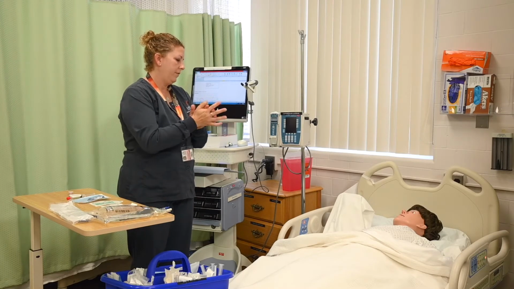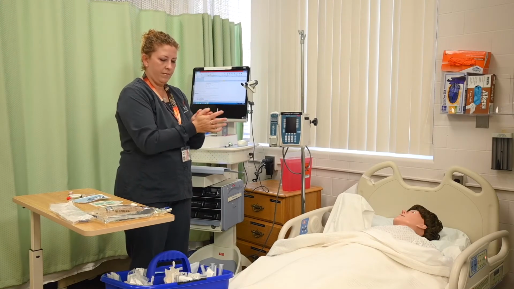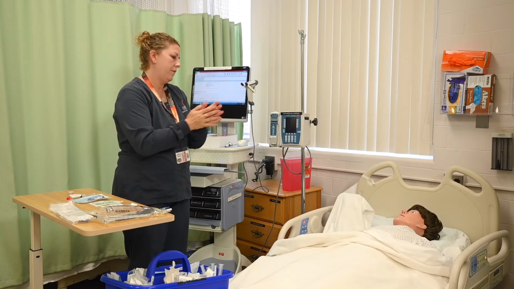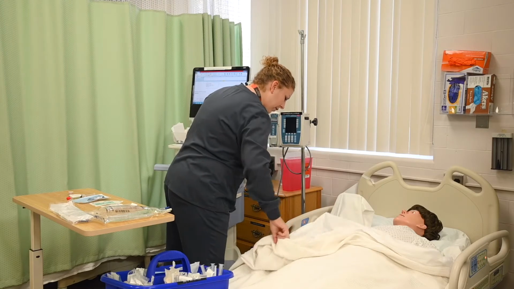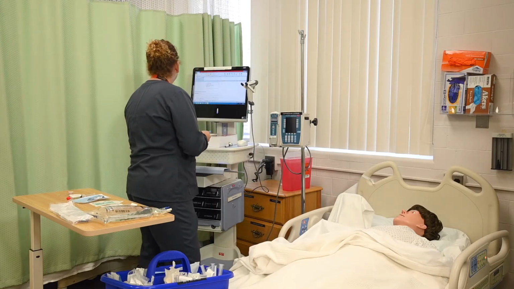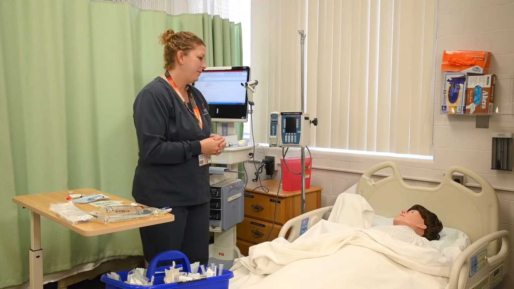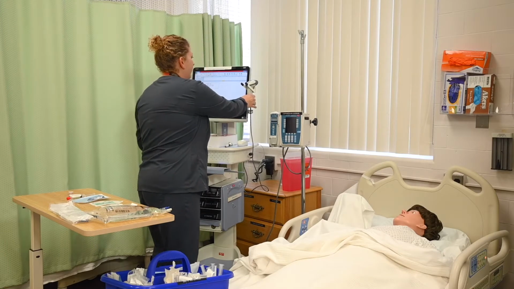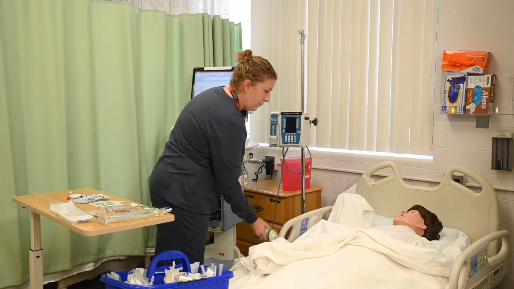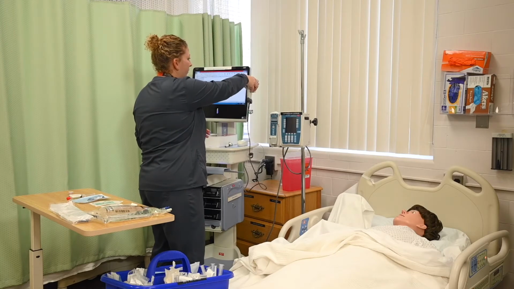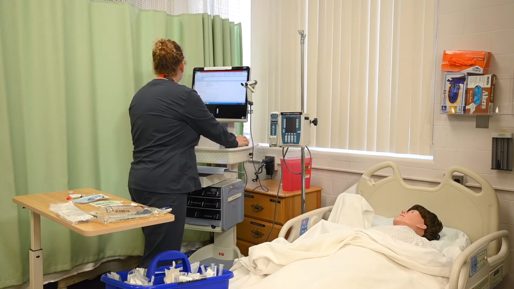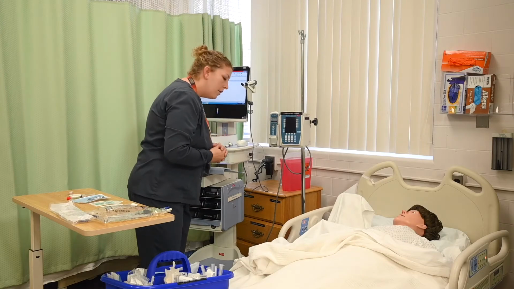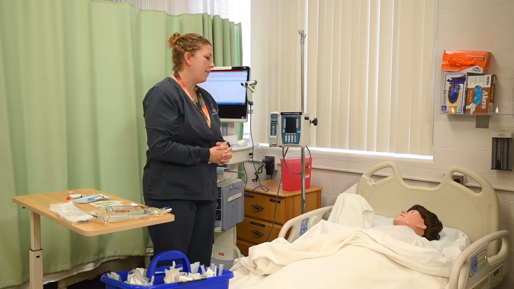Identify the patient using 2 patient identifiers such as patient name, date of birth, medical record number, and compare to the patient's MAR. Can you tell me your name and date of birth? Good. Scan the patient. Again, verify patient allergies. Can you tell me if you have any allergies? Okay, that won't affect our procedure today.